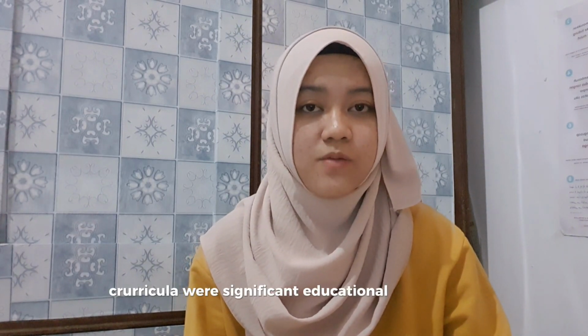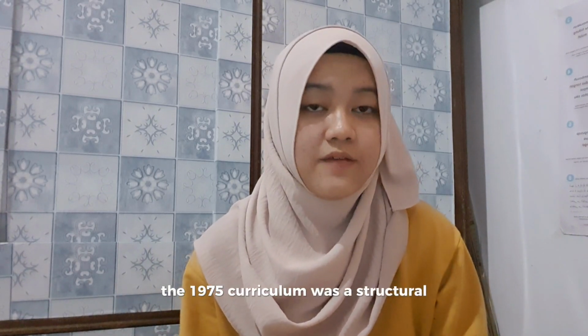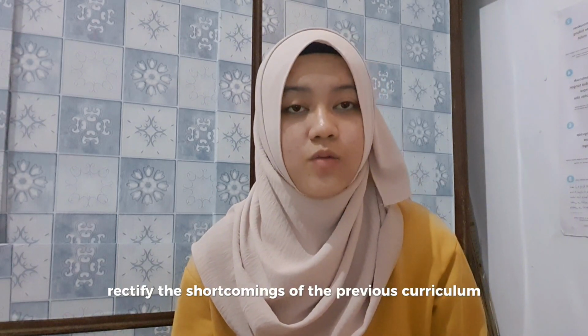The 1975, 1984, and 1994 curricula were significant educational frameworks implemented in Indonesia. Here's a brief explanation of each curriculum and a comparison of their similarities and differences. First, curriculum 1975. The 1975 curriculum was a structural approach that emphasized the theory of learning and paid less attention to the content of the lessons. It was implemented to rectify the shortcomings of the previous curriculum and was considered no longer compatible with the needs of communities and the demands of science and technology.